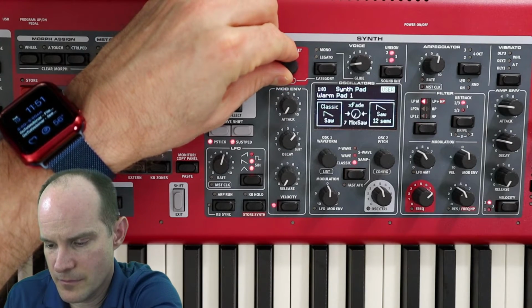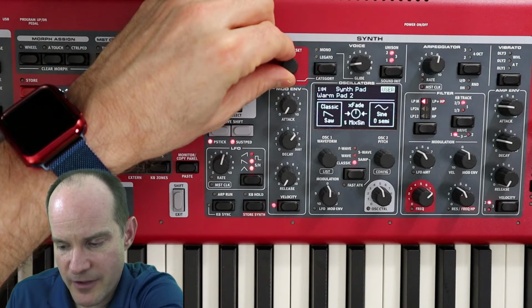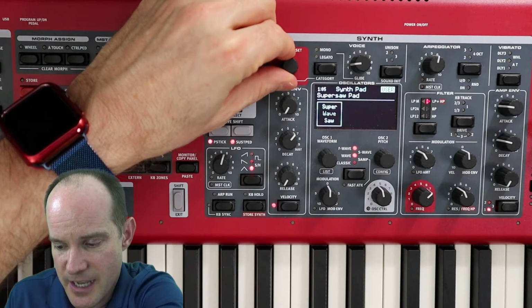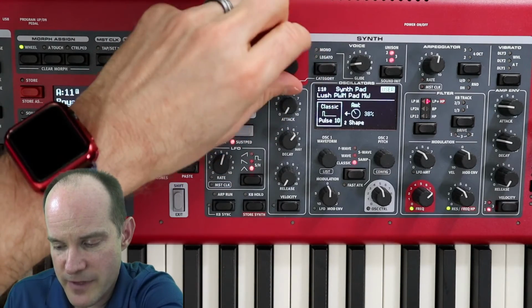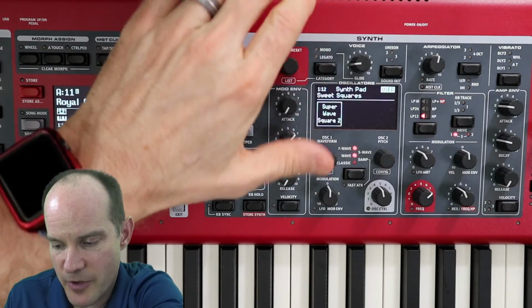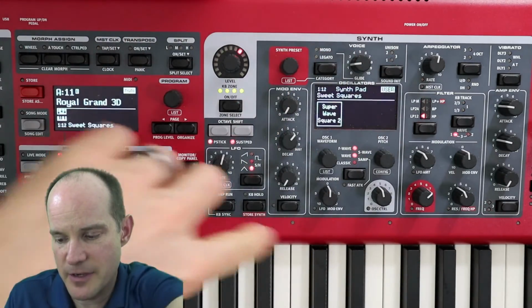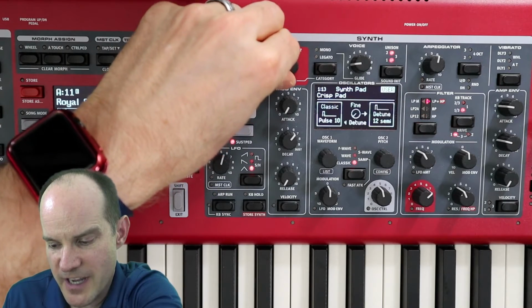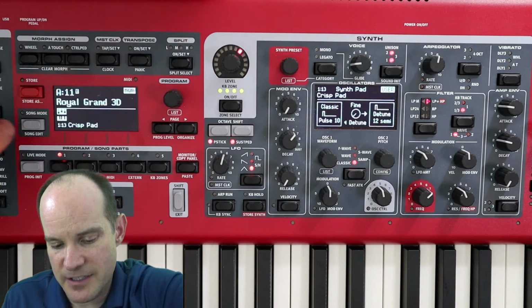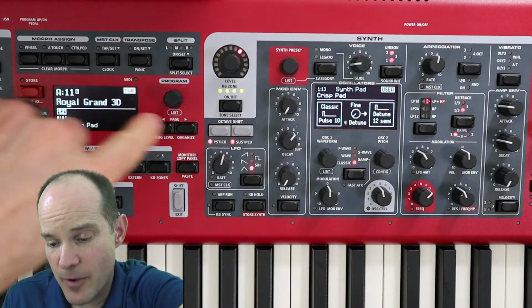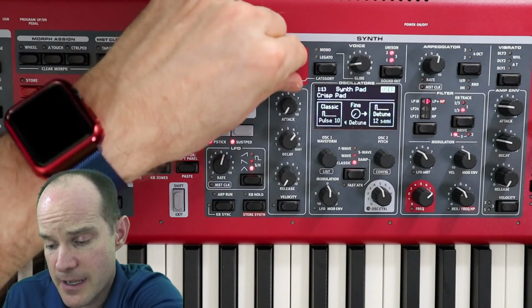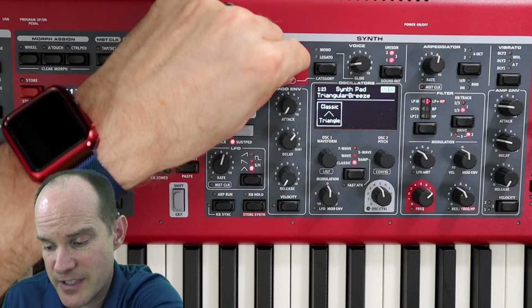And as I move up the dial, you can see the locations changing, and the name. In each one of these, when you change this knob, you're actually setting the entire synth engine to a whole new preset. Notice that it isn't changing anything over here. I'm still in the program Royal Grand 3D, but within the Royal Grand 3D, I can change to any synth preset that I choose.